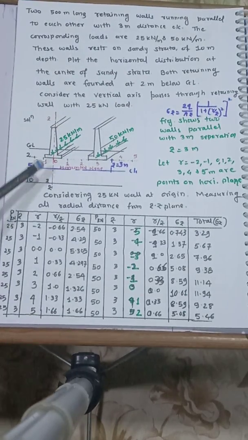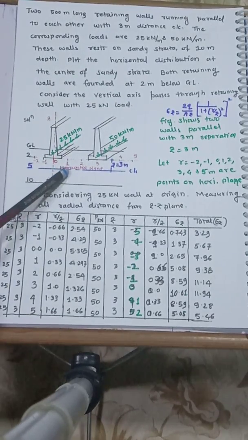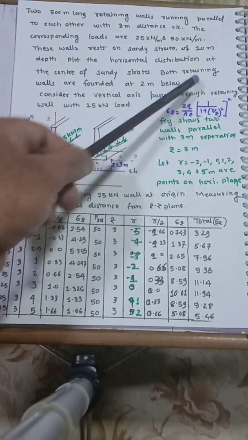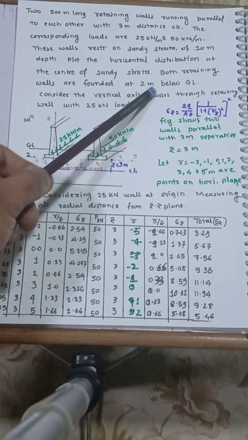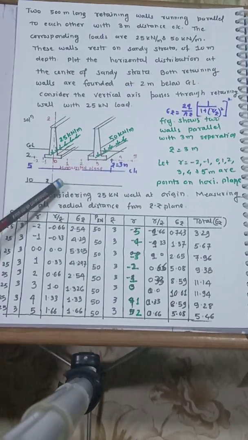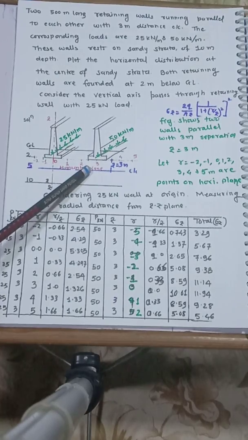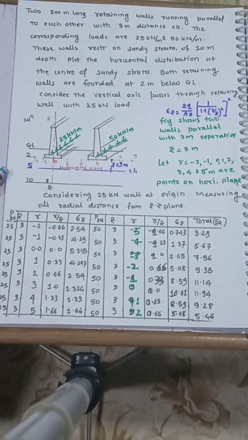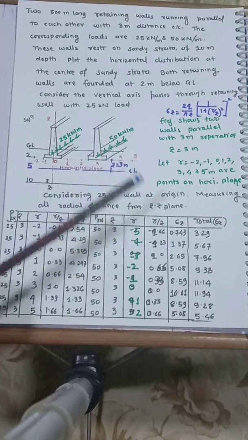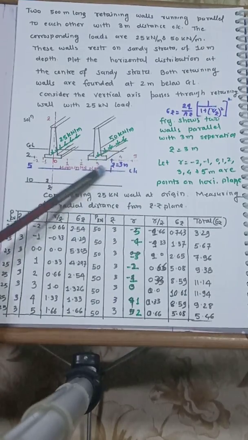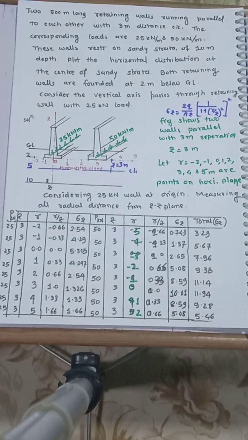Center of this means, total is 10, so the center of the stratum is at 5 meter. Both the retaining walls are founded 2 meter below, so the clear distance between their foundation and the required horizontal plane is 3 meter. Center is 5 meter, 2 meter is foundation, so remaining is 3 meter. So our z is 3 meter.